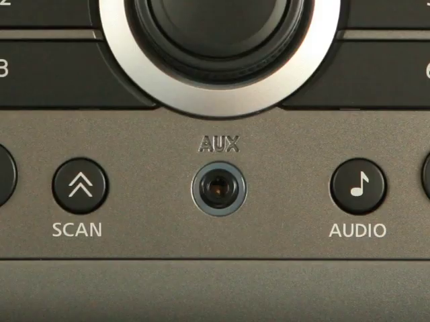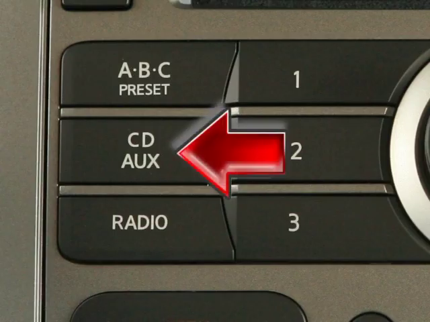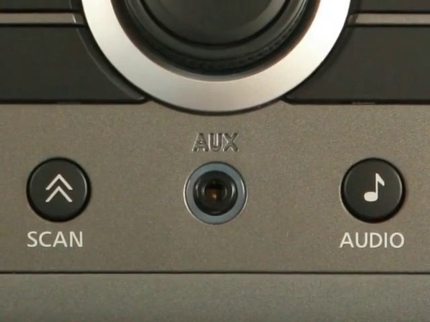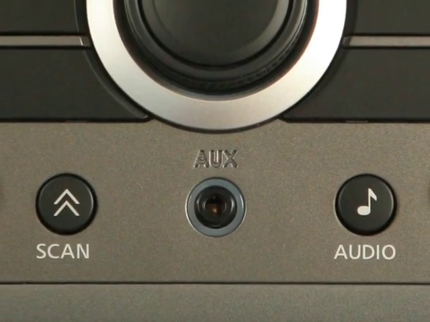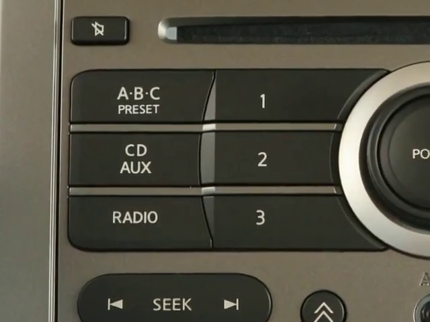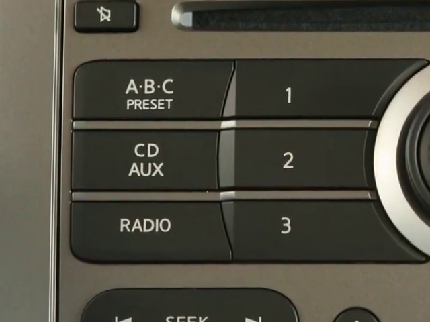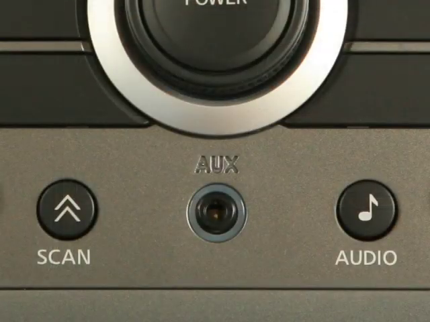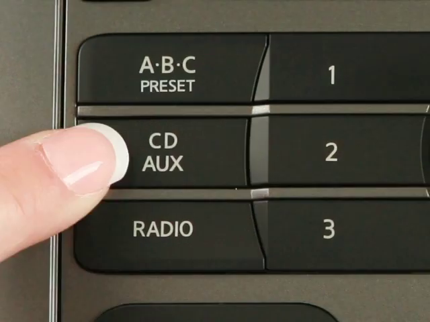There is an auxiliary input jack and auxiliary button located on the front of your audio system. The jack accepts any standard analog input device, such as a cassette tape player, CD player, MP3 player, or laptop computer. After plugging in a device, press the CD auxiliary button to begin play.